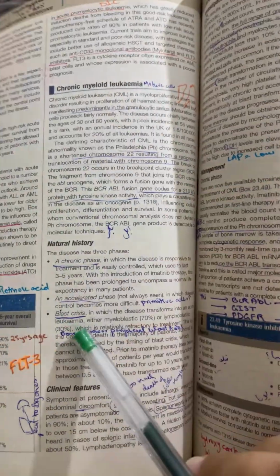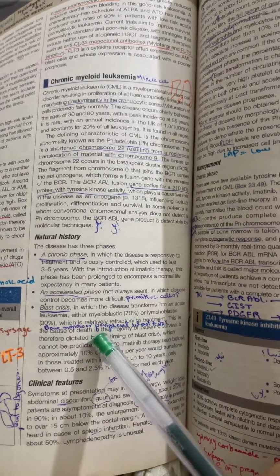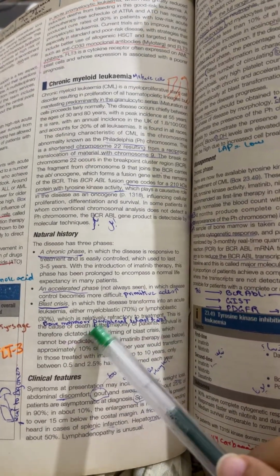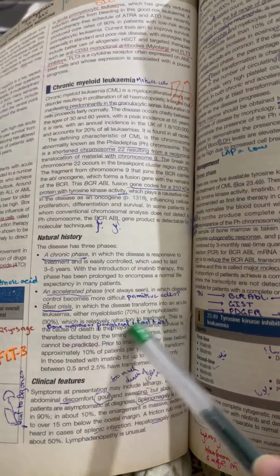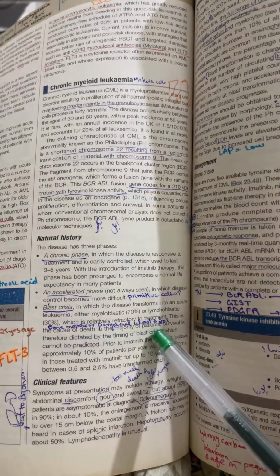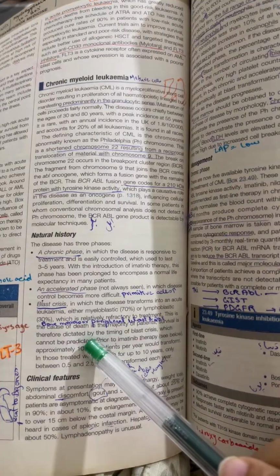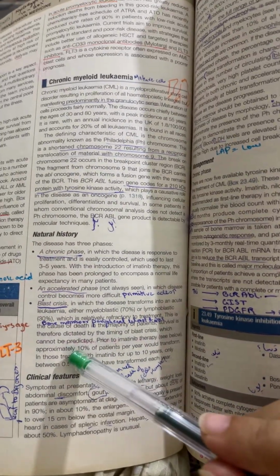So although this is myeloid, it can transform into myeloid or lymphoblastic leukemia, which is relatively refractory to treatment. This is the cause of death in the majority of patients. Survival is therefore dictated by timing of blast crisis, which cannot be predicted.